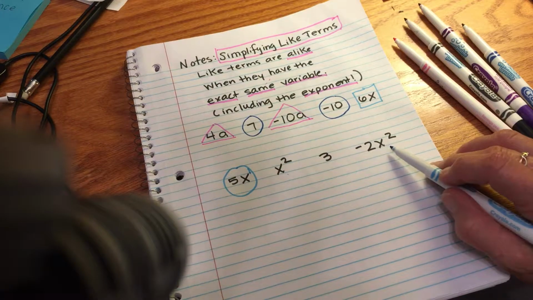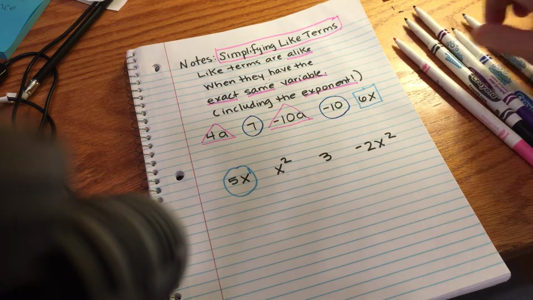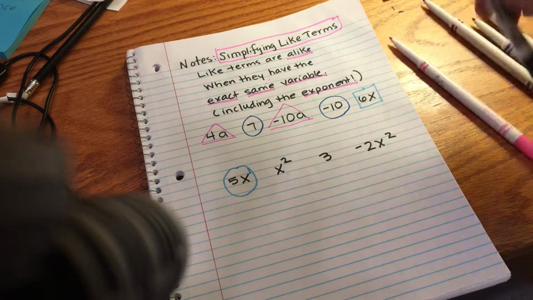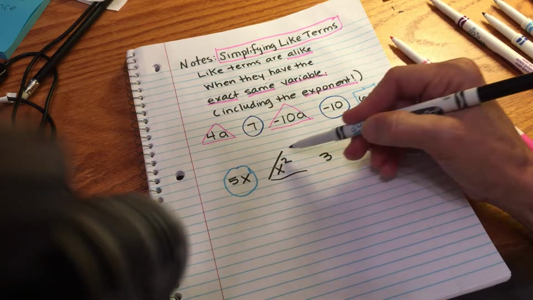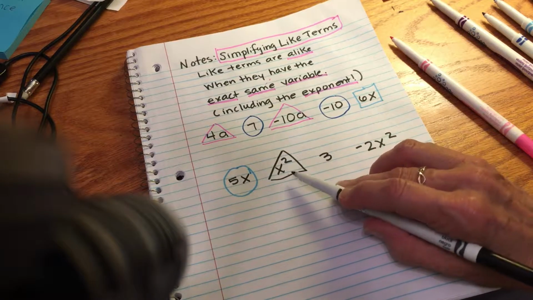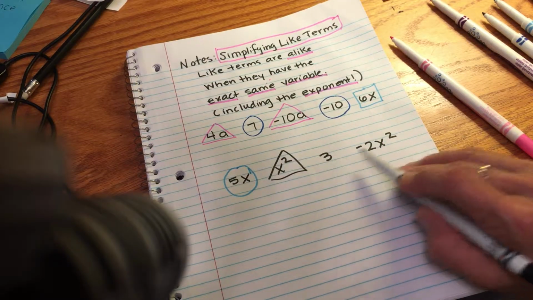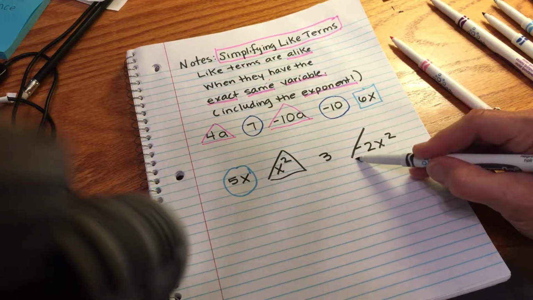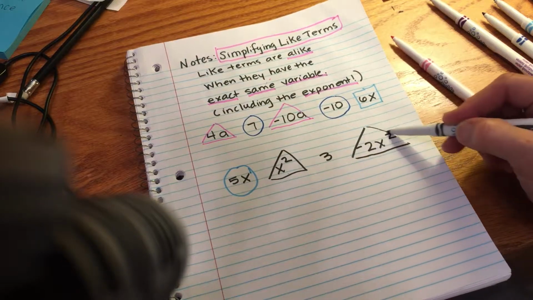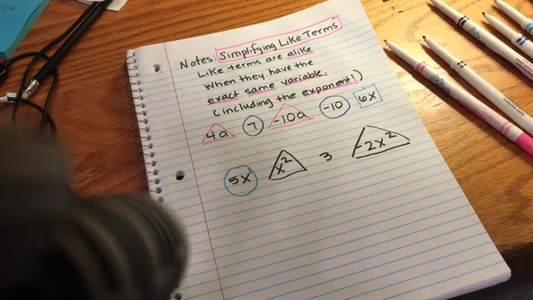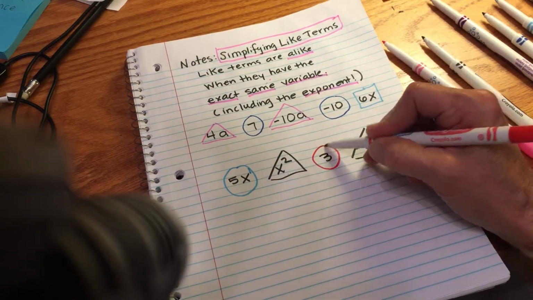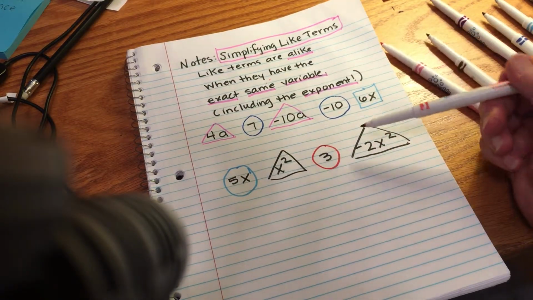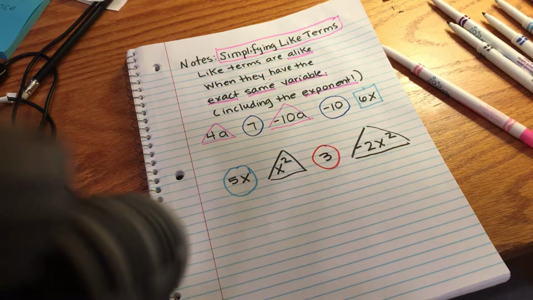Negative 2x. Well, wait a minute. Let me change pencils here. Let's do a triangle around that. x squared, not like that. Ooh, it's like that. Ooh, big old triangle. And then let's come back and say 3 is all by itself. So there we have like terms.